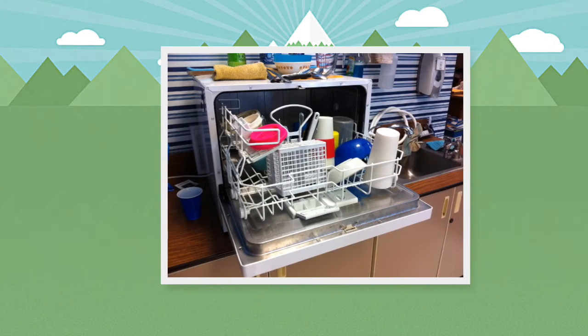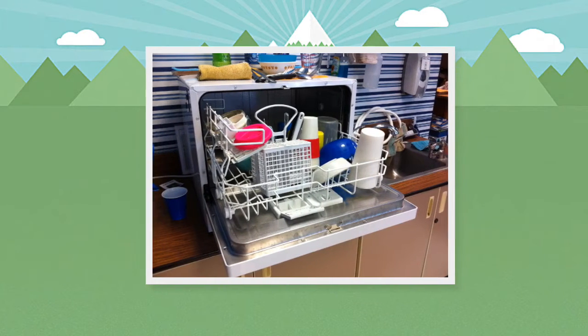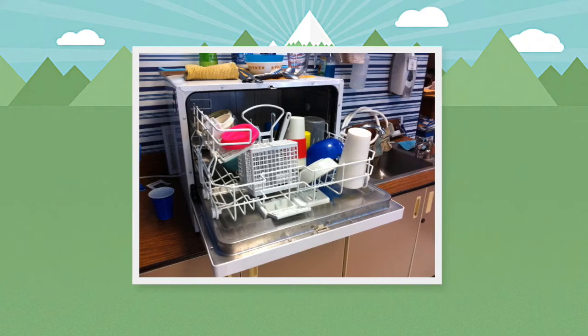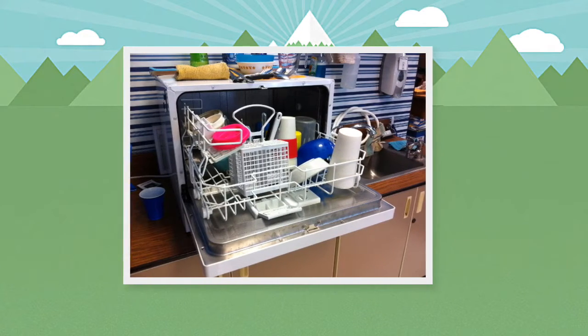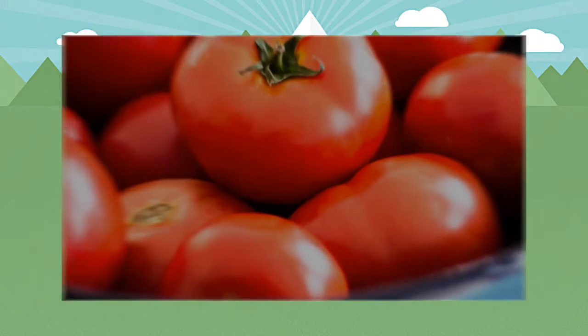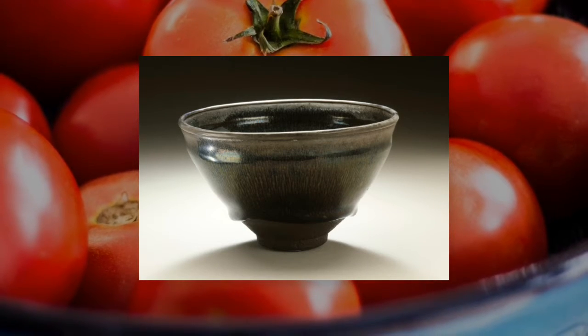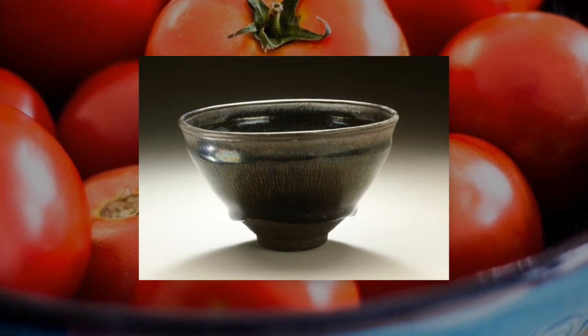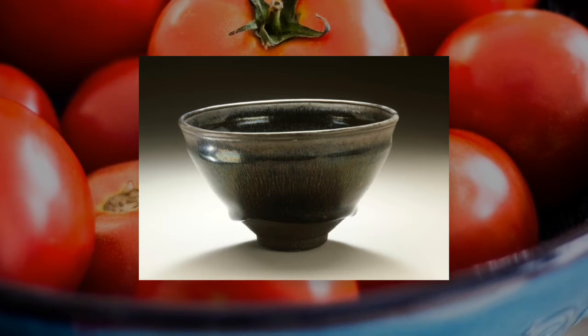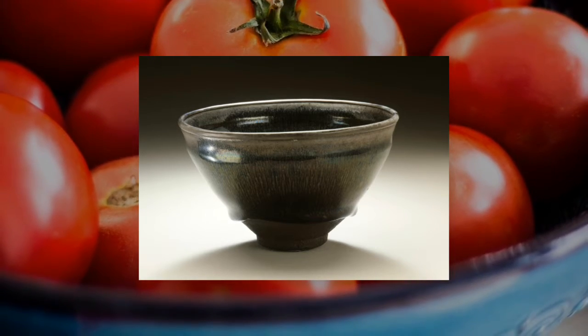Point number 14. An automatic dishwasher uses 9 to 12 gallons of water while hand washing dishes can use up to 20 gallons. Point number 15. Use a bowl of water to clean fruits and vegetables rather than running water over them. You can reuse this water for your house plants.